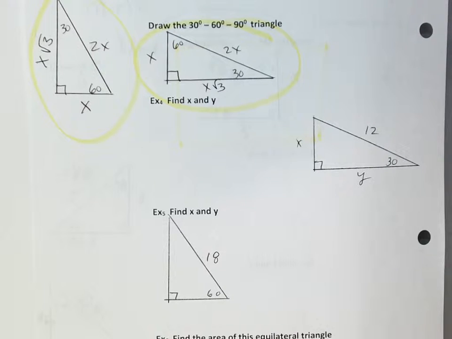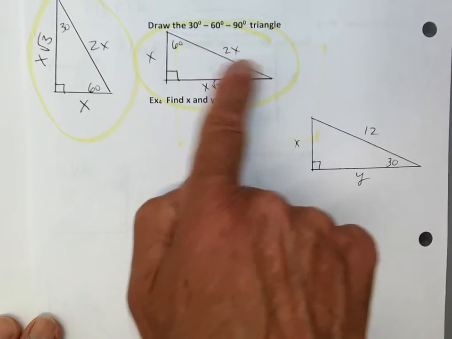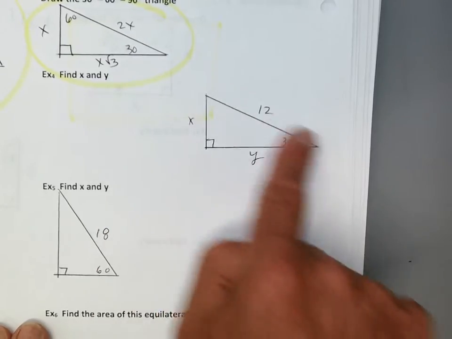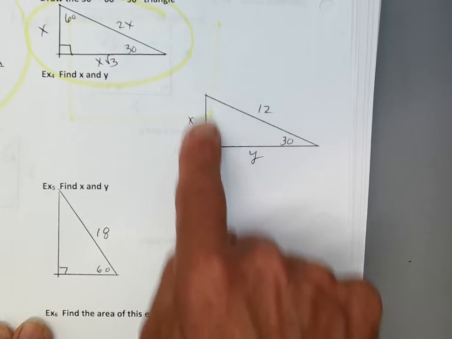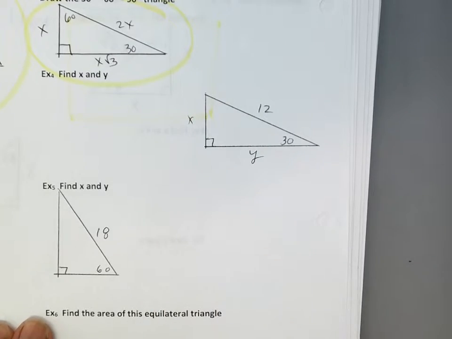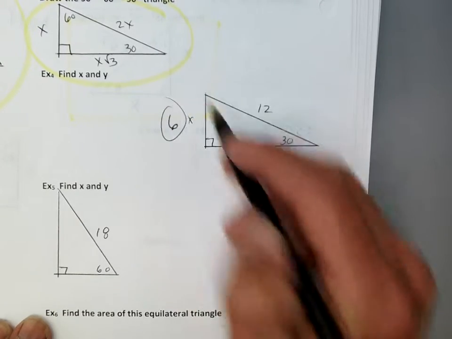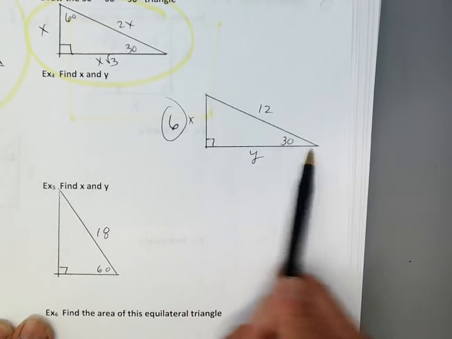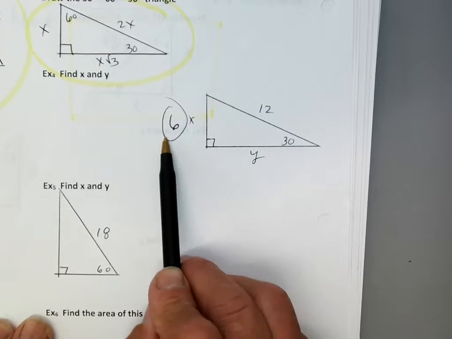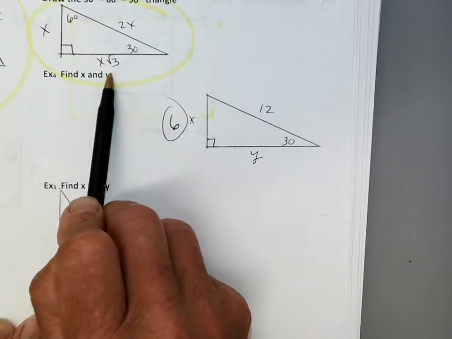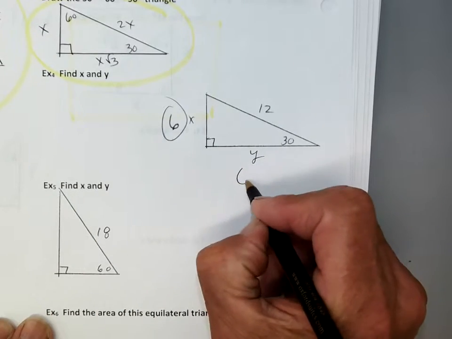So, the hypotenuse is twice as long as the short side. So the short side's got to be 6. So x is 6. And then this side right here is whatever this side is, times the square root of 3. So it's 6 times the square root of 3.